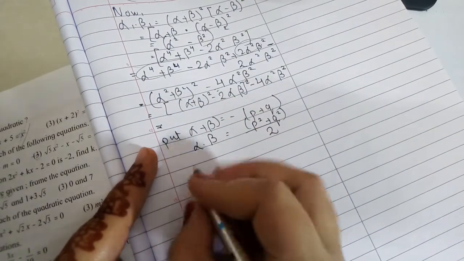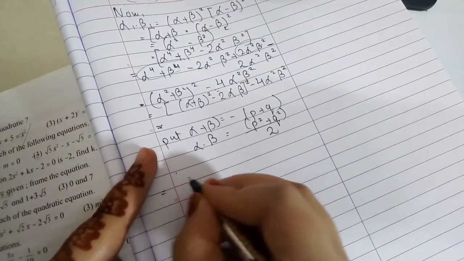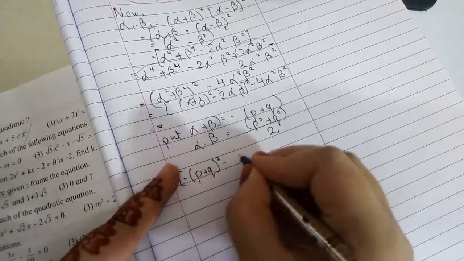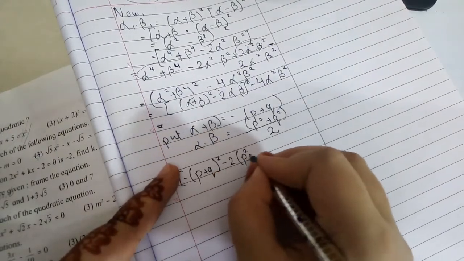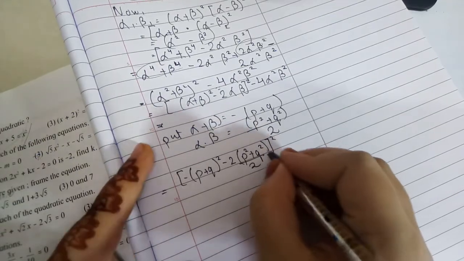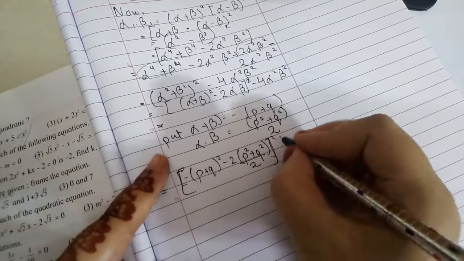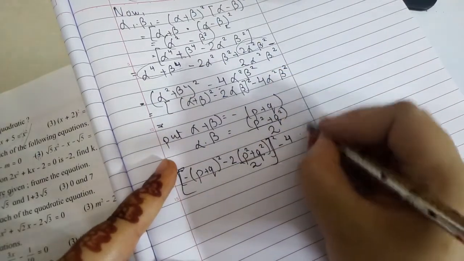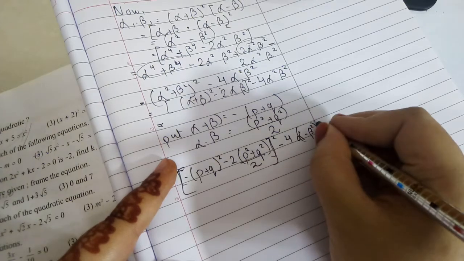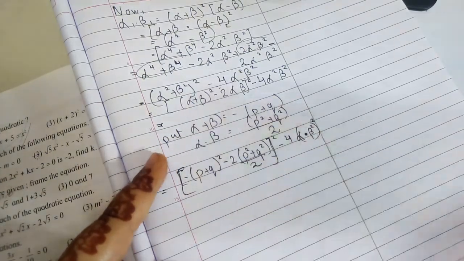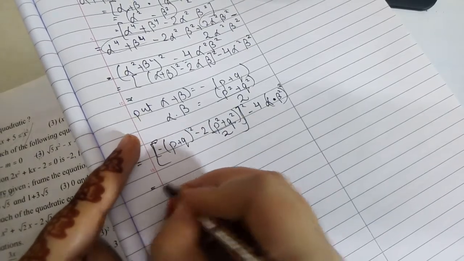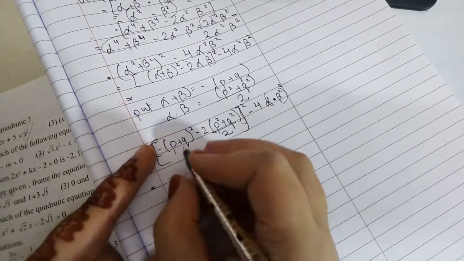Now it will become, okay, is equal to minus p plus q whole square minus 2 times p square plus q square divided by 2 whole square, minus 4 alpha square beta square. Alpha minus beta whole square, this will be the same multiplied. So now here minus becomes plus.